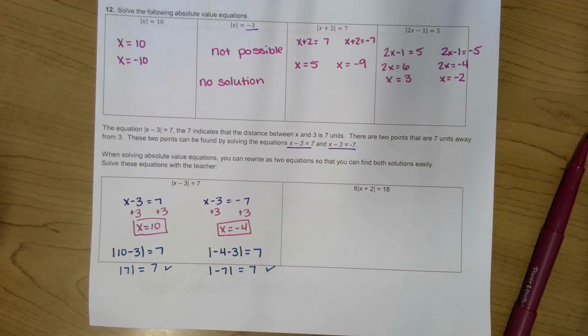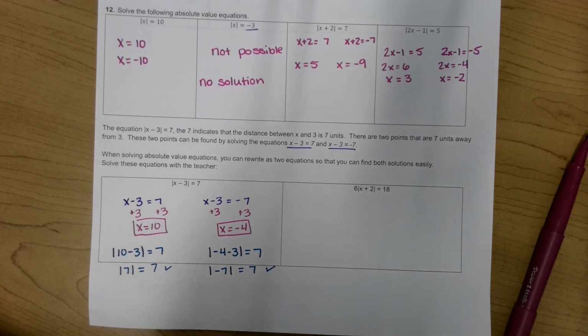So both of those are true, so my solutions are correct. I just wanted to refresh you that, hey, you can still do that. All right, so let's look at this next one, and we have some absolute value and distributive property, or a number on the outside of absolute value.